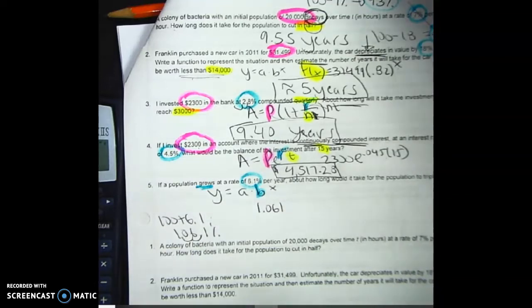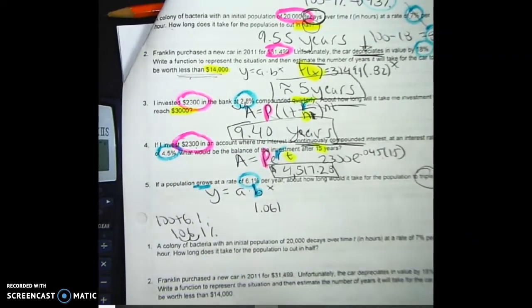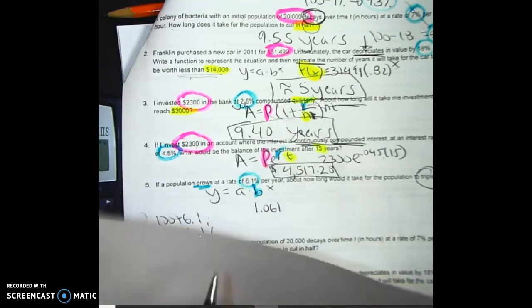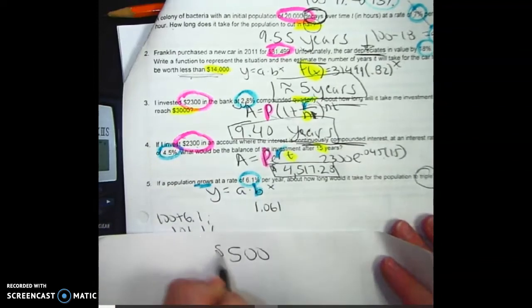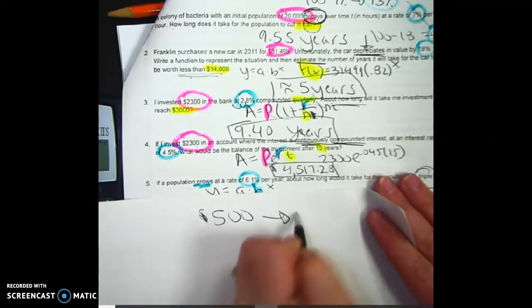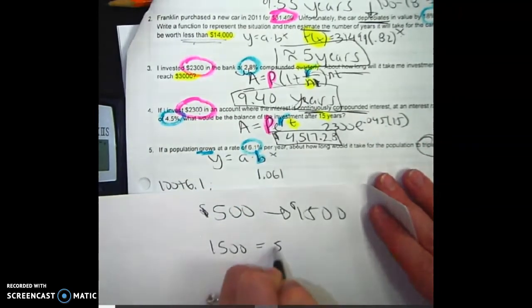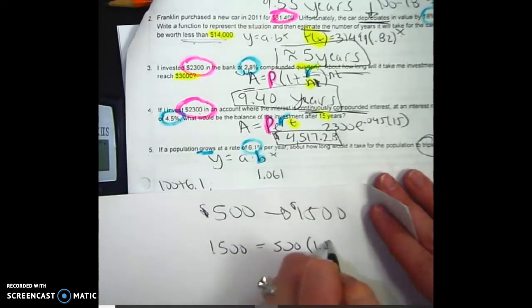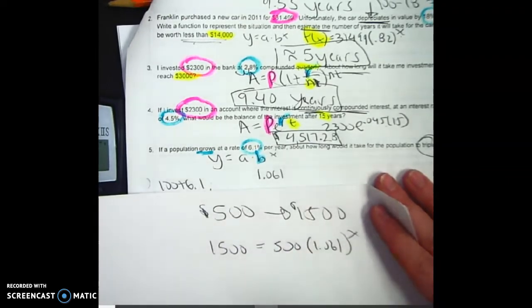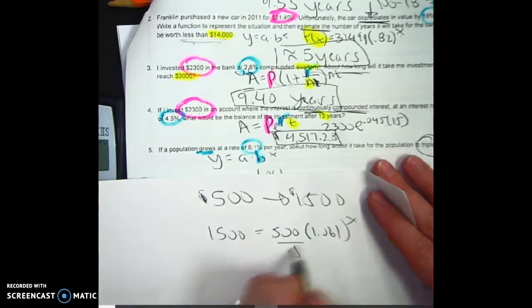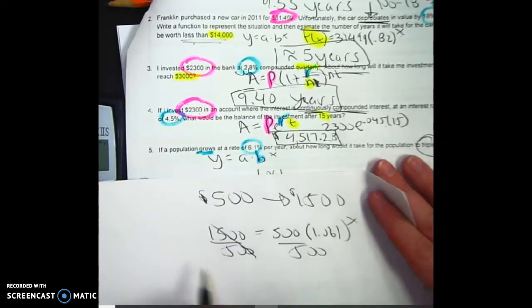And let's see, what else did they tell me? They told me how long for something to triple. Okay, but they didn't tell me what the amount was. Okay, let's pretend they said the amount was $500. What would tripling it be? 1,500, right? So if I was to plug in the formula, I would go 1,500 equals 500 times 1.061 to the X. What would I do then? Divide by 500. What would I get? 3.